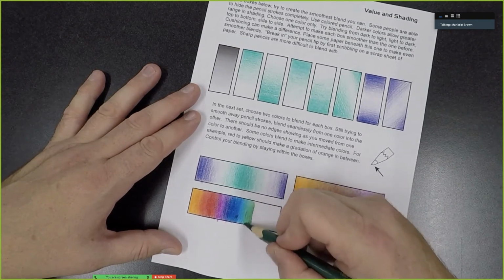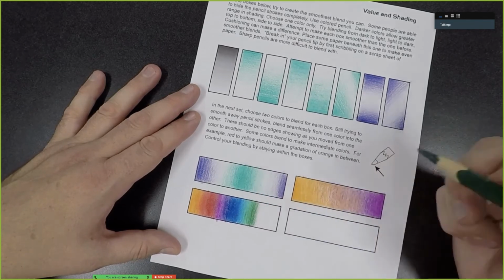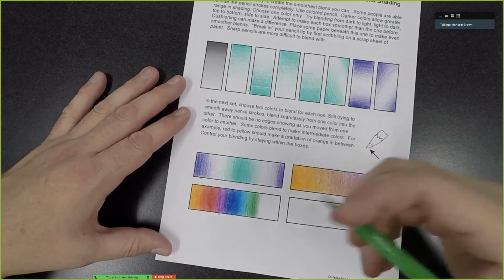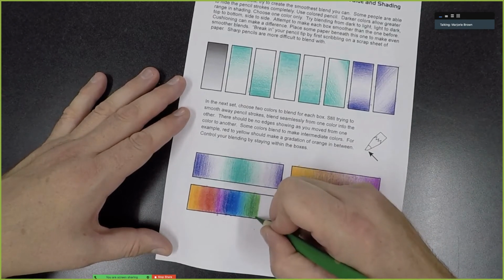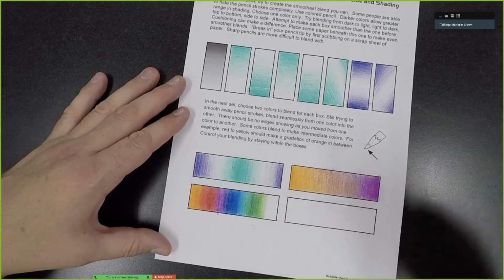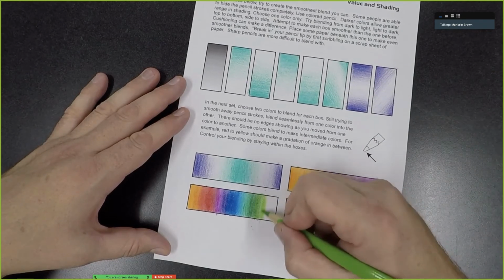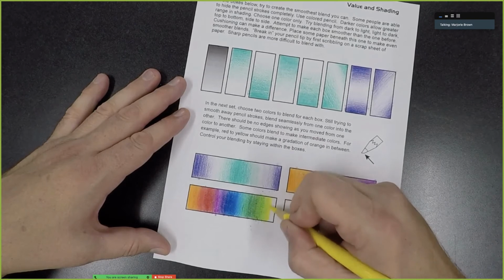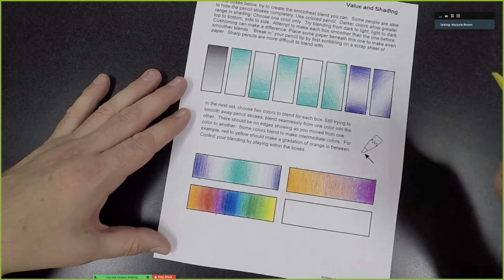So they're just overlapping and blending based on the amount of pressure that they put on the color pencil. If you go really heavy with one color pencil, you won't be able to get the other hue to mix with it. So you gotta go lightly and overlap.